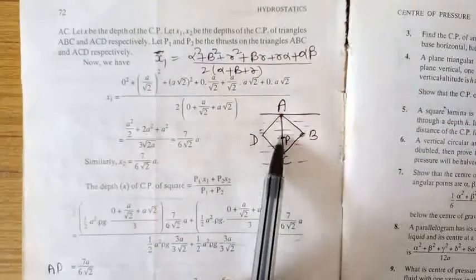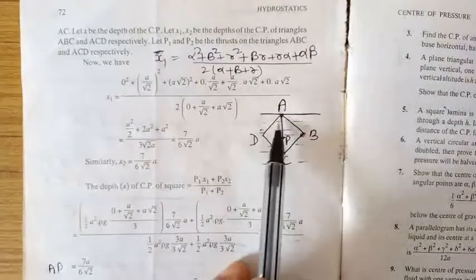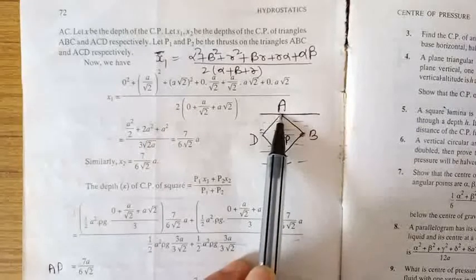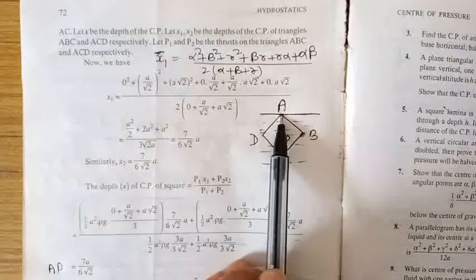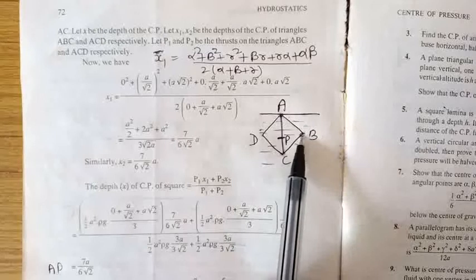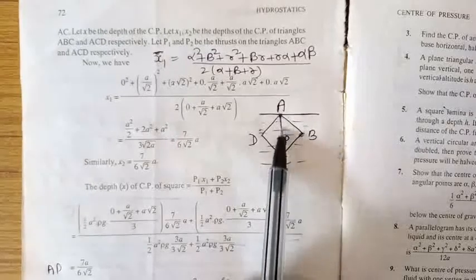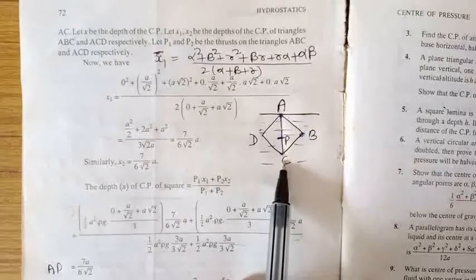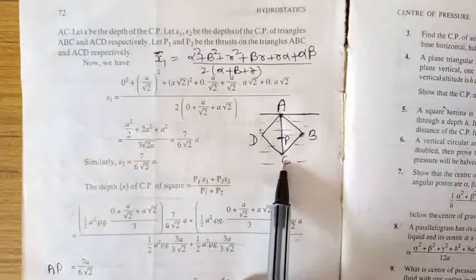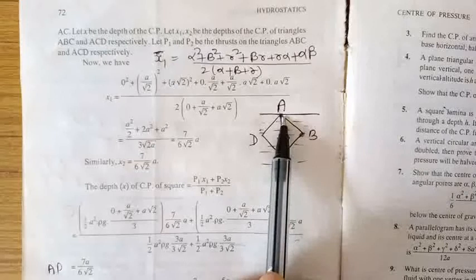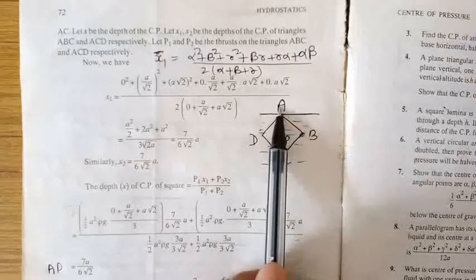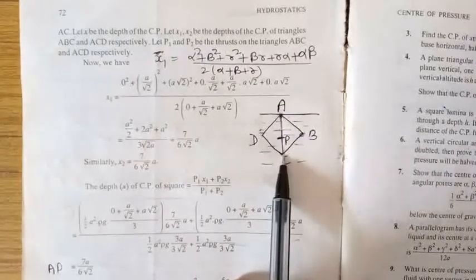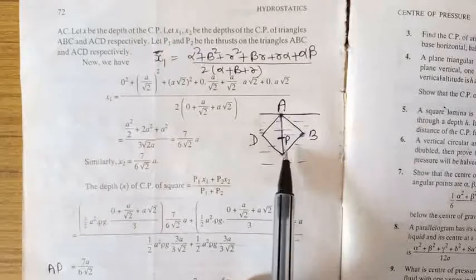Now for this triangle ABC, alpha is the depth of vertex A, which is 0, and the depth of vertex B, that is beta, is this distance, which is half of diagonal AC. Now the side of the square is having the length A, so the diagonal will be A root 2 and its half is given by A by root 2.